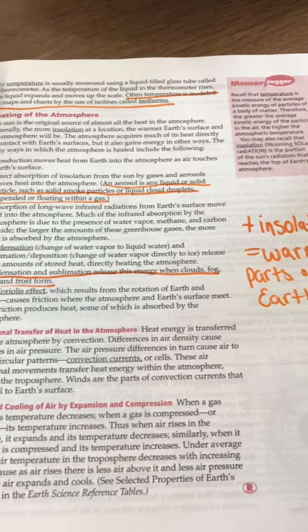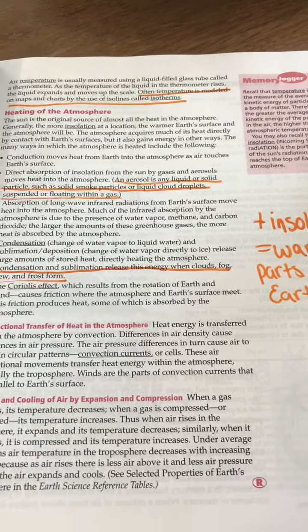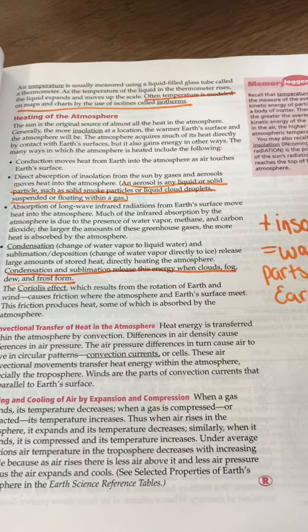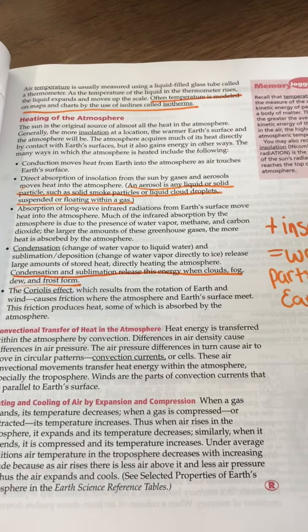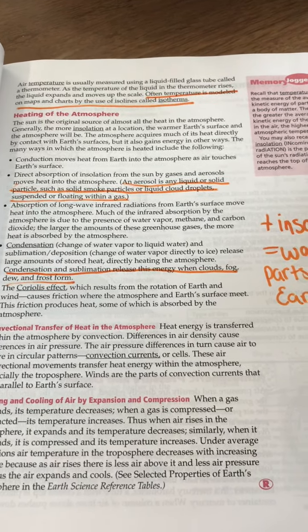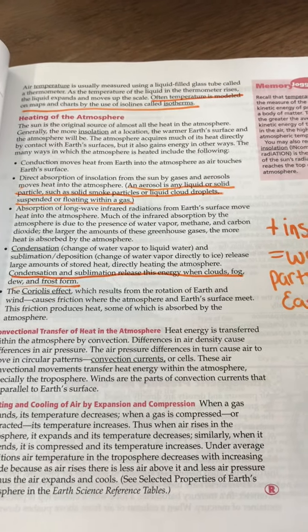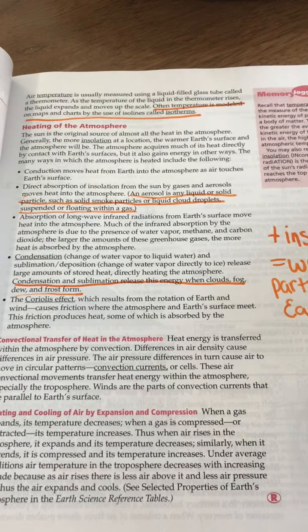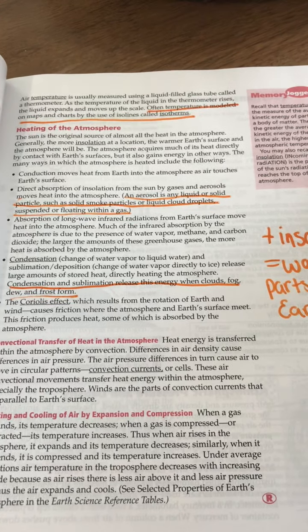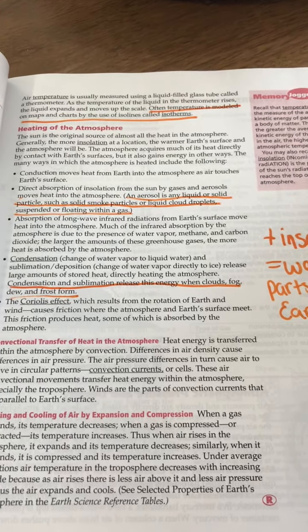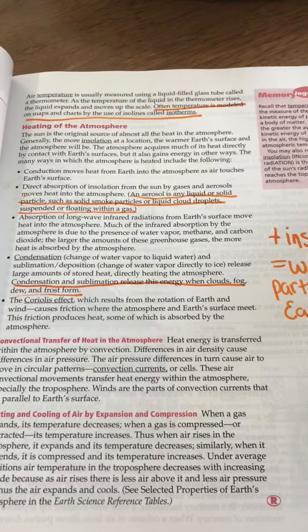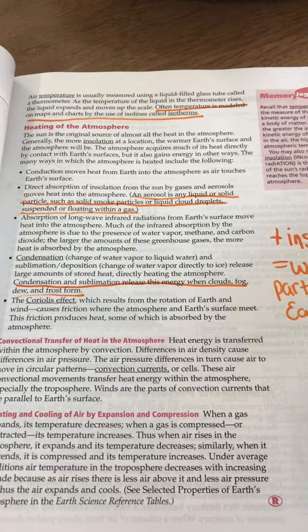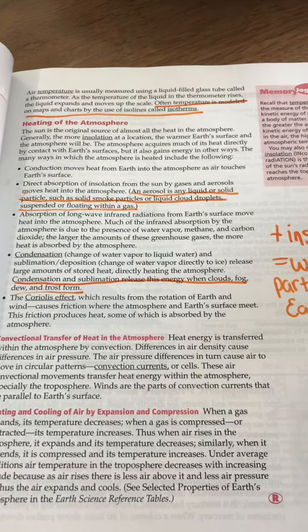Convectional transfer of heat in the atmosphere. Heat energy is transferred within the atmosphere by convection. Differences in air density cause differences in air pressure. The air pressure differences, in turn, cause air to move in circular patterns called convection currents, or cells. These air convection movements transfer heat within the atmosphere, especially the troposphere. Winds are the parts of convection currents that are parallel to the Earth's surface.